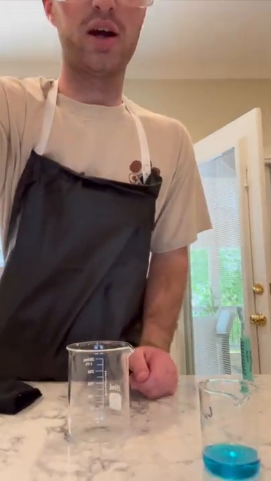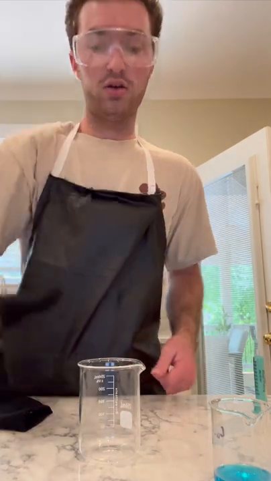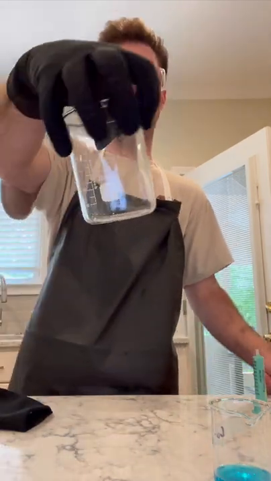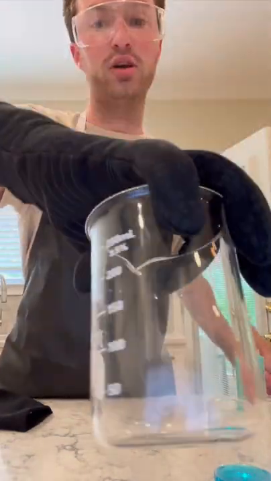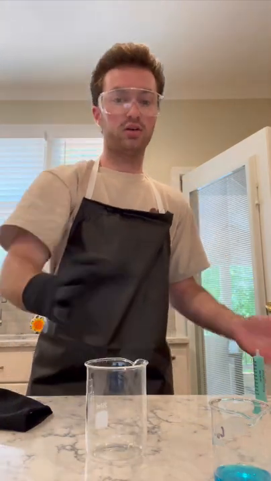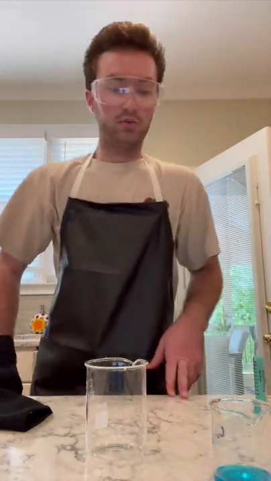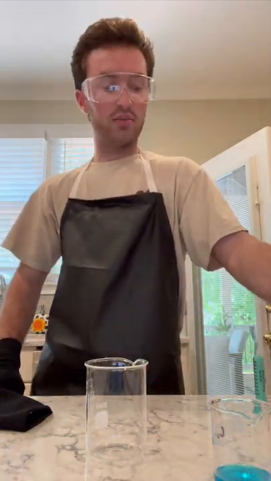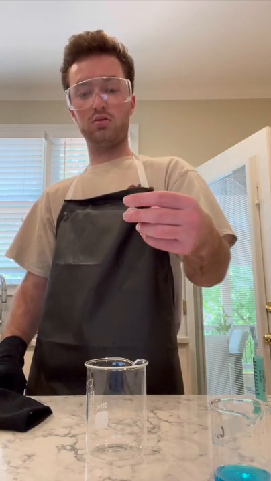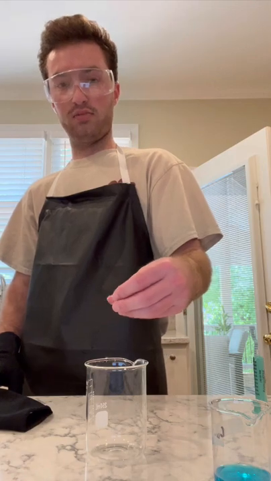Now, the directions say use a 100 milliliter beaker, but I used my 100 milliliter beaker to store my copper chloride, as you can see right here. So what I'm going to be using for this reaction is a 250 milliliter beaker, which I know is a little bigger, but that's what we're working with. So I start by crumbling up my aluminum foil a little bit and placing it in my beaker.